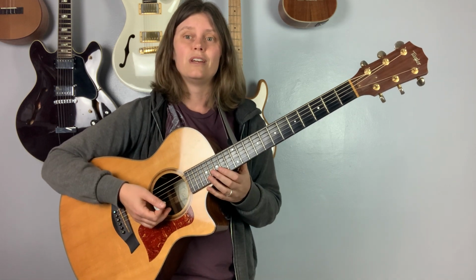So to find your 1, 4, 5 using the circle, you put your root in the center, right? And fourths go to the left and fifths go to the right. So say we have C in the middle, we go to the left, we have our 4 chord, which is F. We go to the right, which is our 5 chord, G. And you can keep doing that in any key.